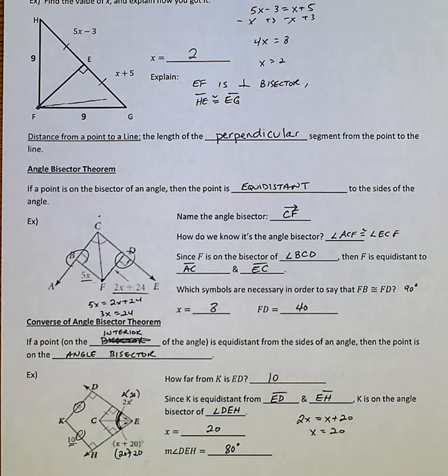All right, so pretty straightforward looking at the angle bisector theorem and the perpendicular bisector theorem. A couple examples. Hopefully now you're able to do this, and I'll see you tomorrow.